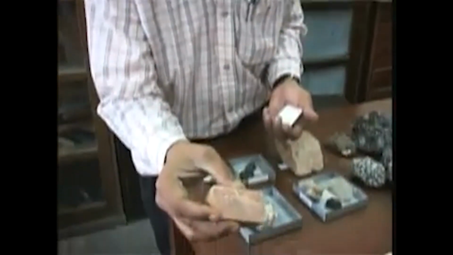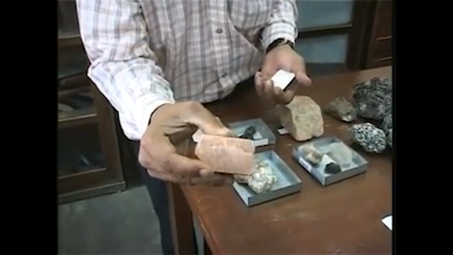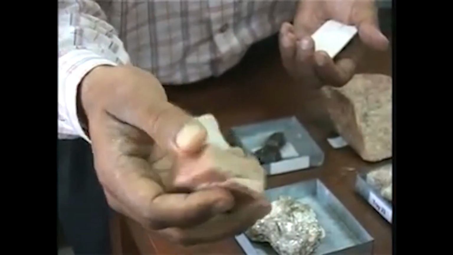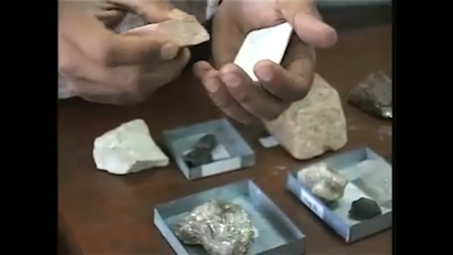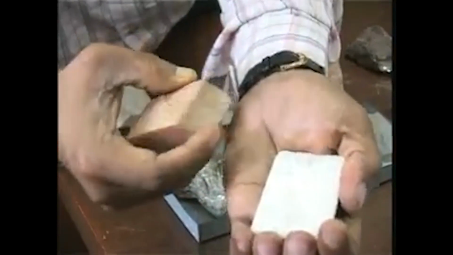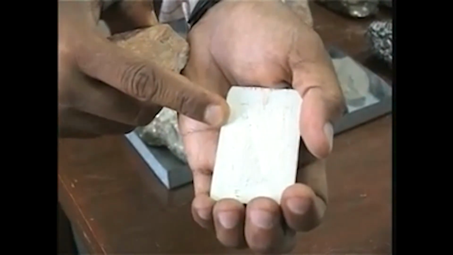But let's try to get the streak of the orthoclase feldspar. This is the sample of orthoclase feldspar which we saw earlier. It has a flesh color. Now if we rub it, we actually get a white streak.